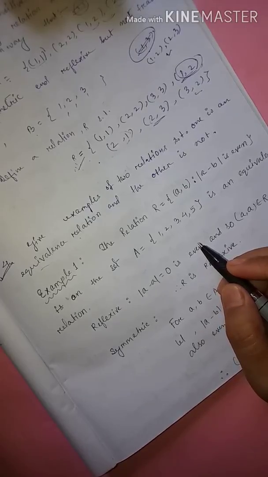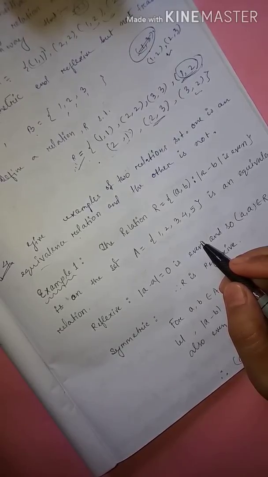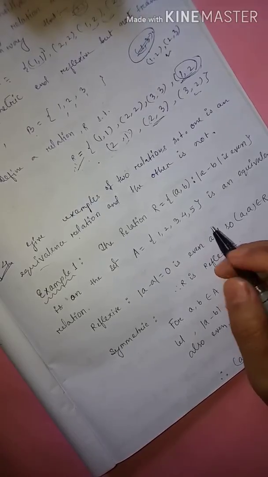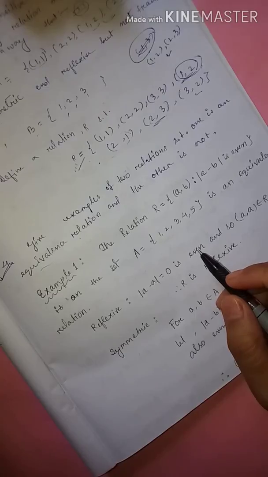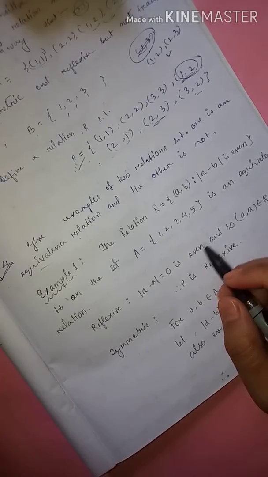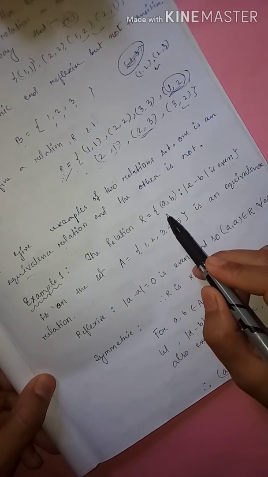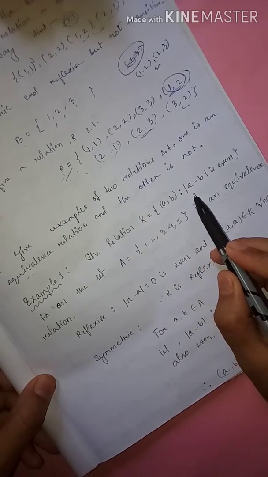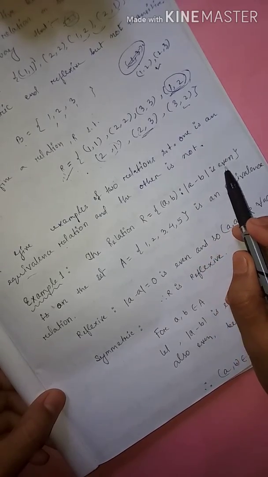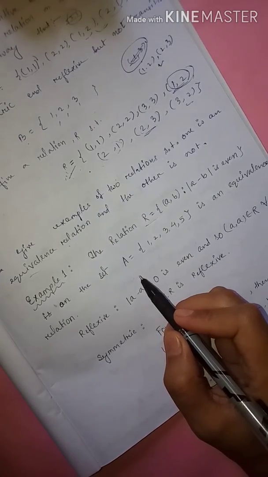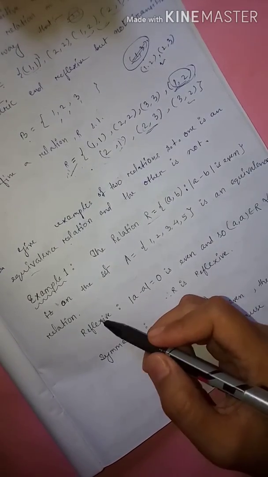An equivalence relation is a binary relation which satisfies all three properties: reflexive, symmetric, and transitive. Now we are taking an example, defined as the relation R of ordered pairs (a, b) such that modulus of a minus b is even, defined on the set A, that is {1, 2, 3, 4, 5}, is an equivalence relation.